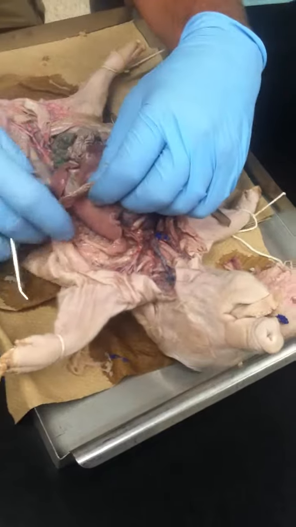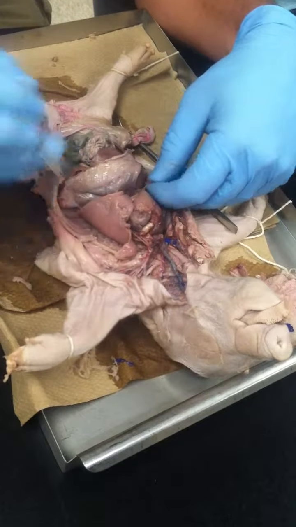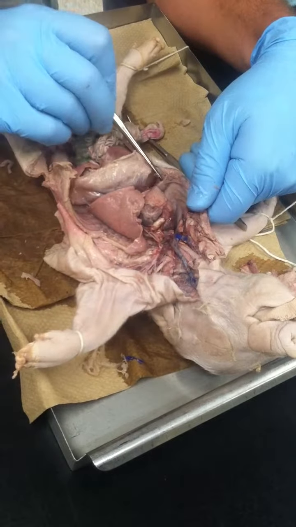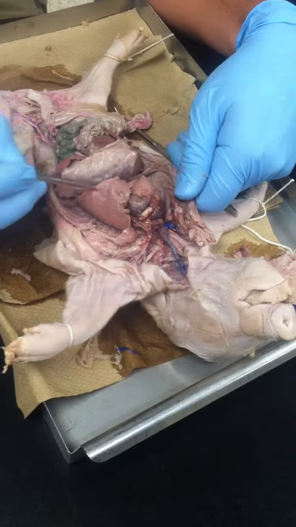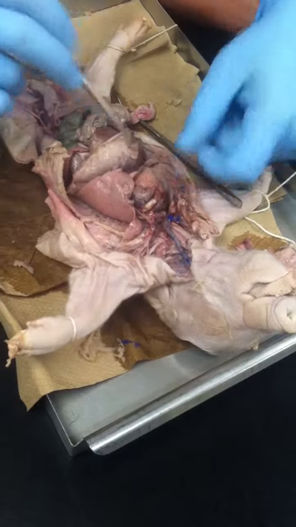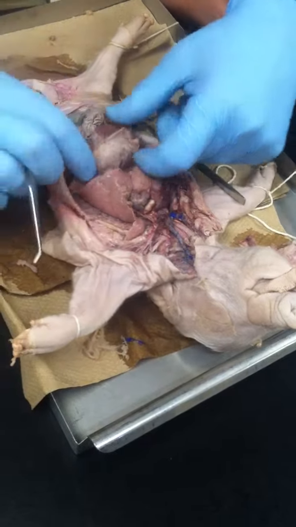This is your diaphragm. You can see it's still attached here. So your diaphragm, there's that separation between your thoracic and abdominal cavity, that diaphragm. You can see more of it there.